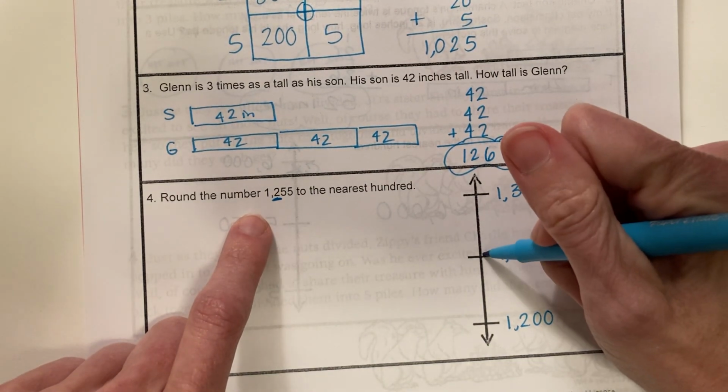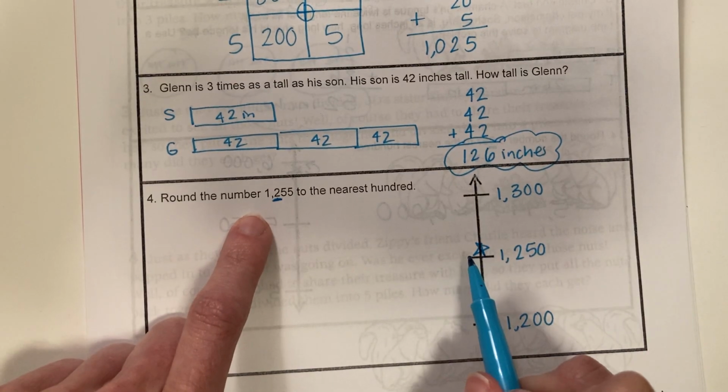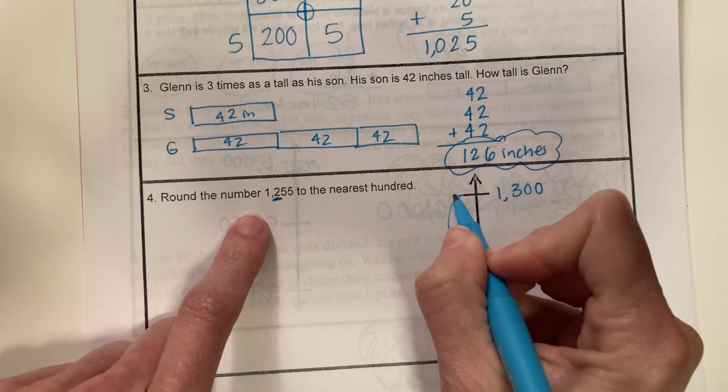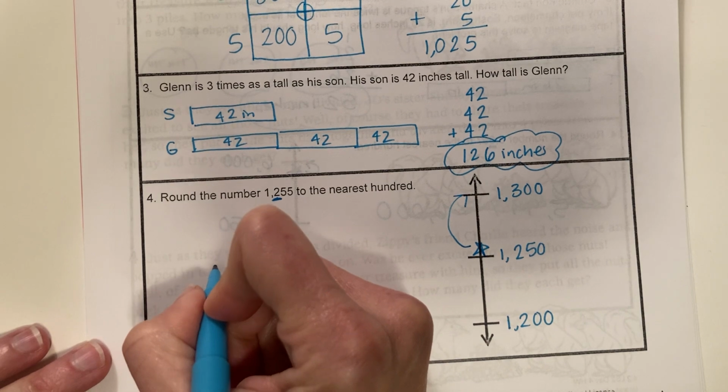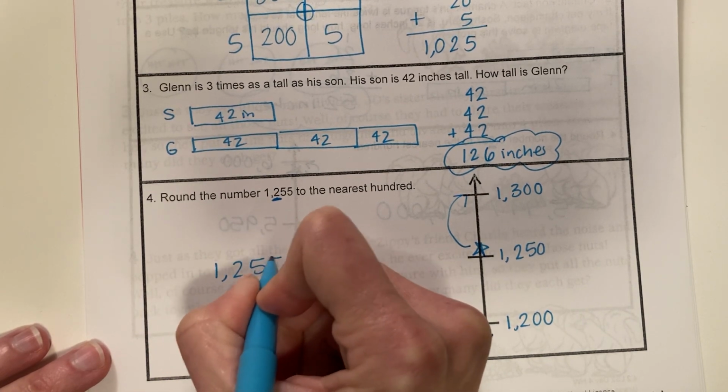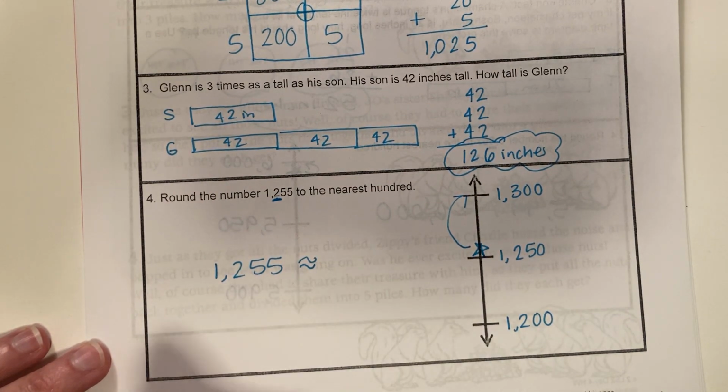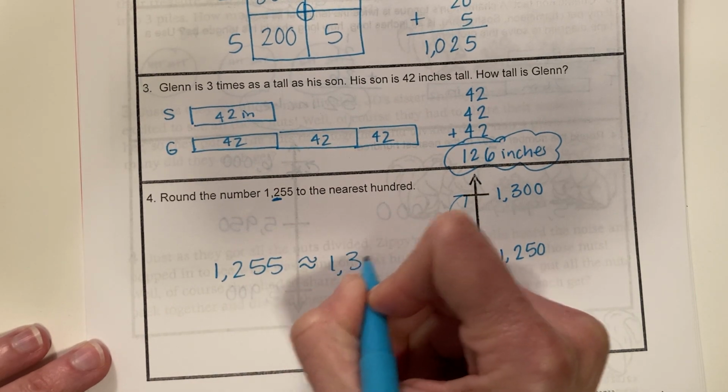1,255, oh, that would be just slightly above my midpoint. And even though it's just slightly above, that means you have to round it up. So the way you write your answer is 1,255 rounds to, or is approximately 1,300.